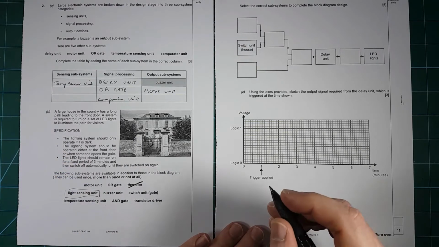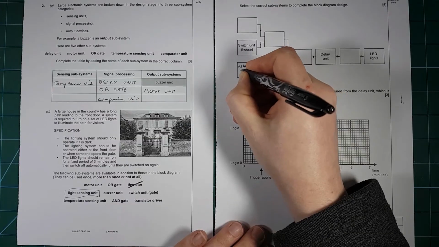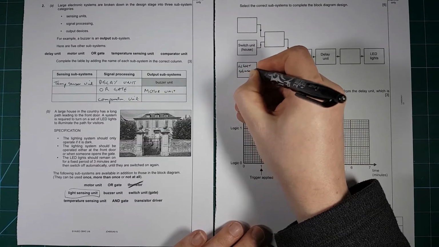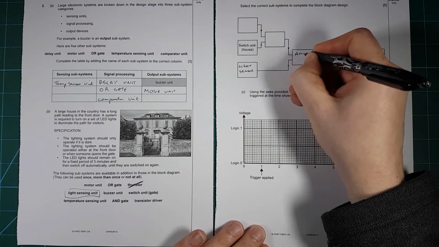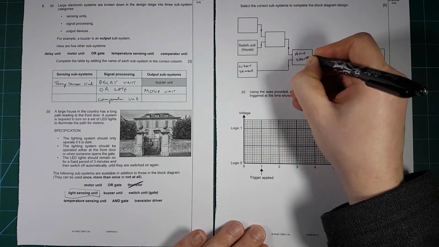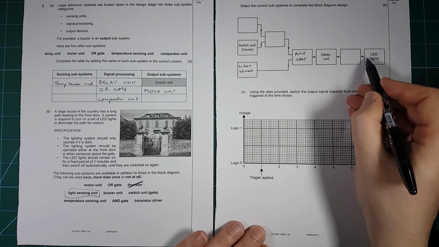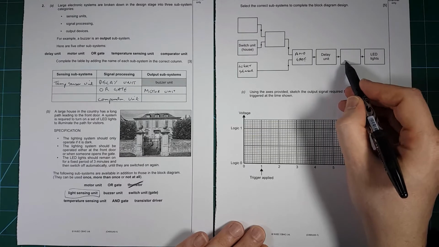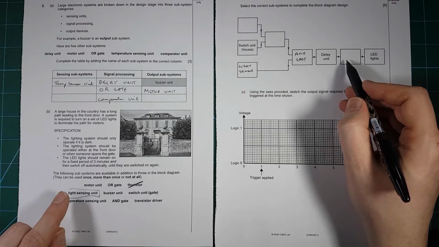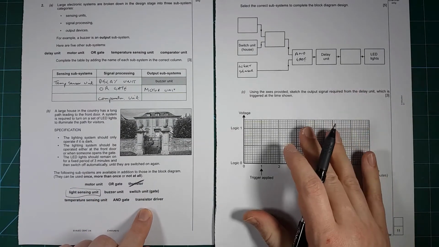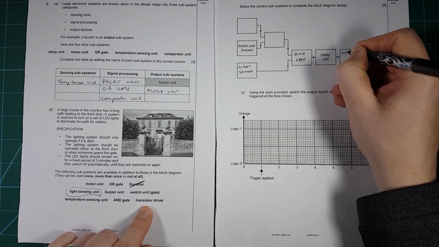So it can only work during the dark. So if we put a light sensor here, and we want this and this situation up here, so we want an AND gate here. Right, this one's always easy to do. Whenever you have an output like LED lights, the thing you need before it is a driver. So we're looking for a transistor driver. There we go, transistor driver, this one. If there was a MOSFET driver there, you could use that as well, but that's not there.